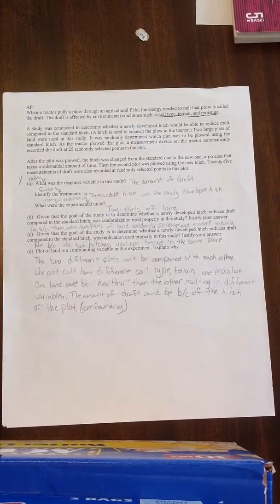So the question says, when a tractor pulls a plow through an agricultural field, the energy needed to pull that plow is called a draft. The draft is affected by environmental conditions such as soil type, terrain, and moisture. So those are important. Keep that in your mind.